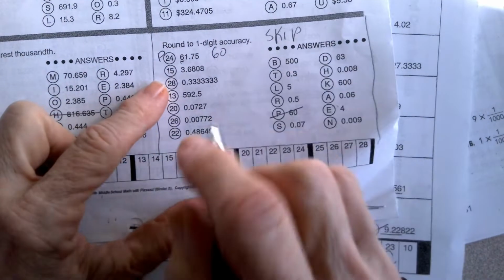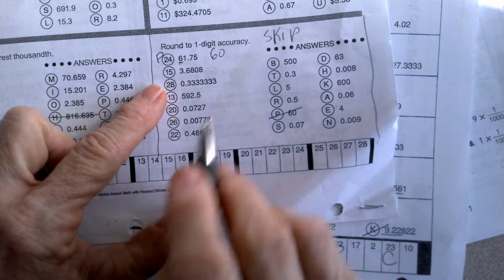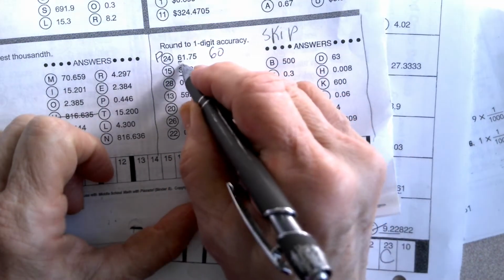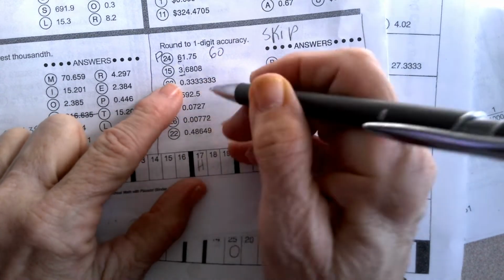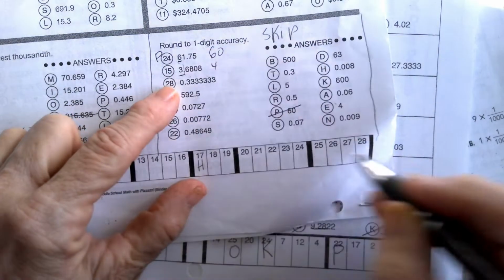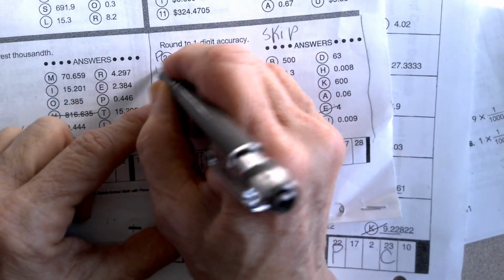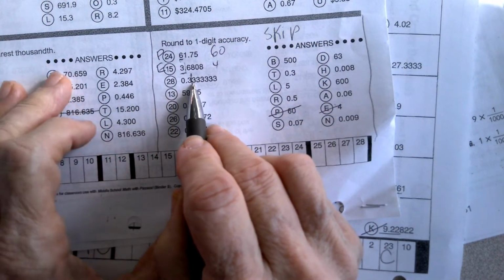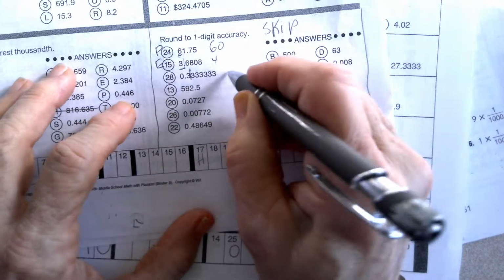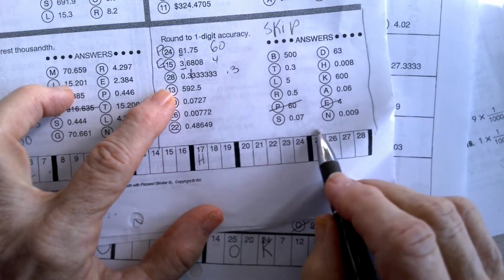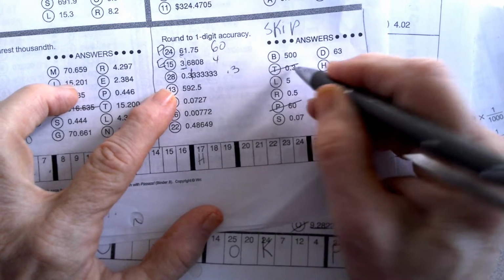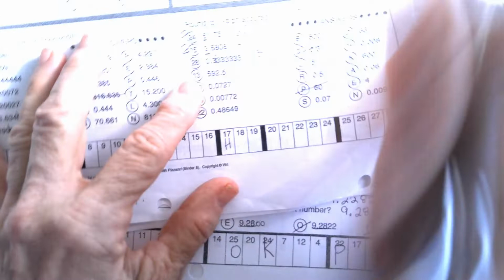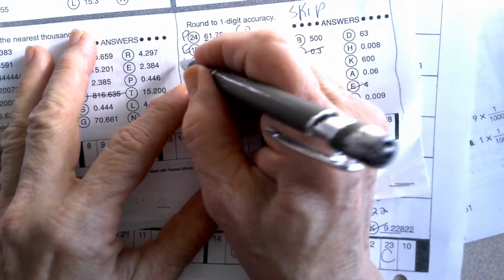Don't try to fill in now. I'm rounding this to the first digit. Is this going to be a 3 or a 4? A 4, because right next to it, its neighbor is a 6. So that's going to be a 4. That's the letter E. Just put the letters right here. I'm rounding to the first digit. Is that going to be a 0.3 or a 0.4? 0.3. Very good. That's going to be a 0.3, which is the letter T.